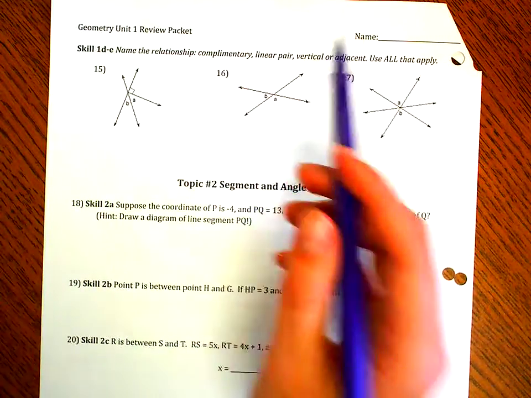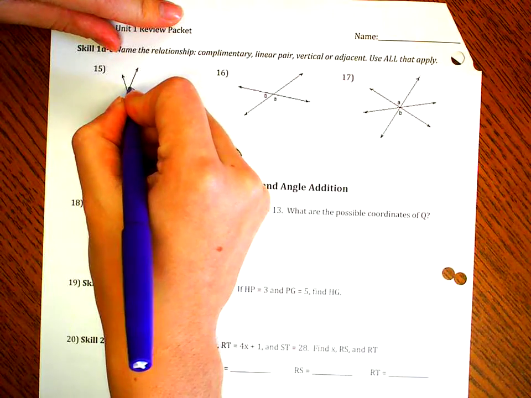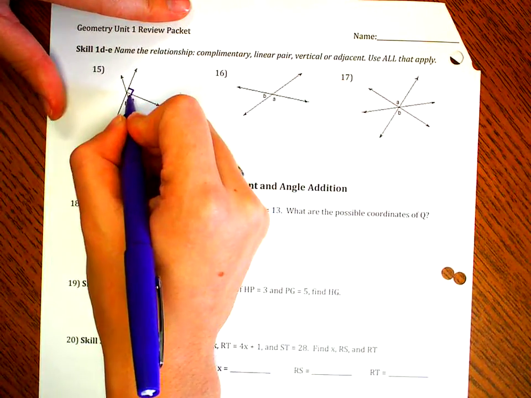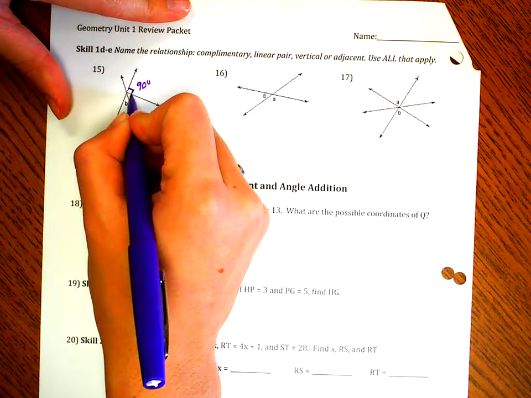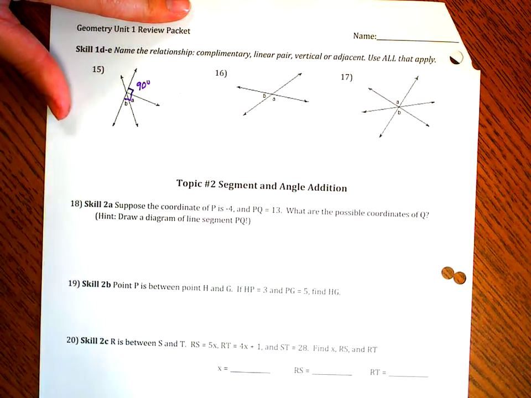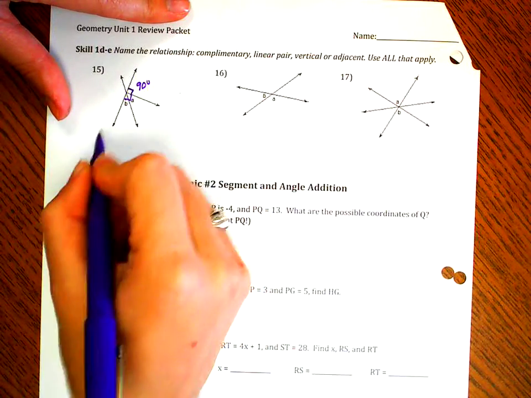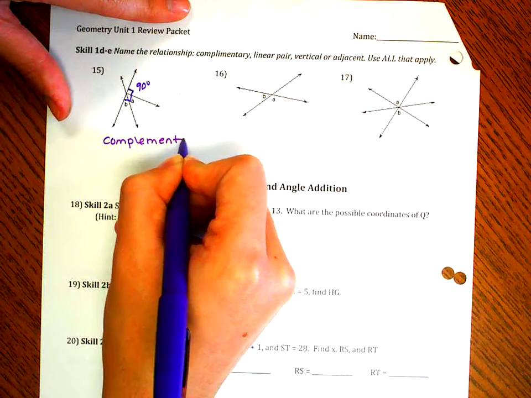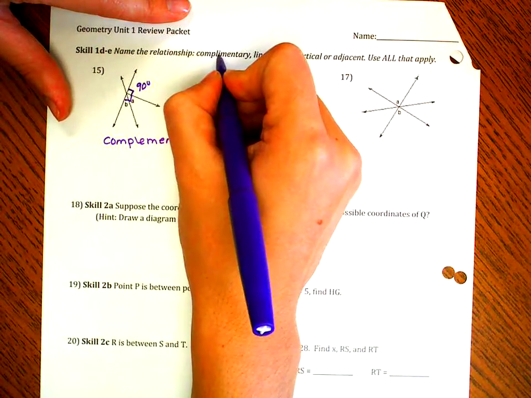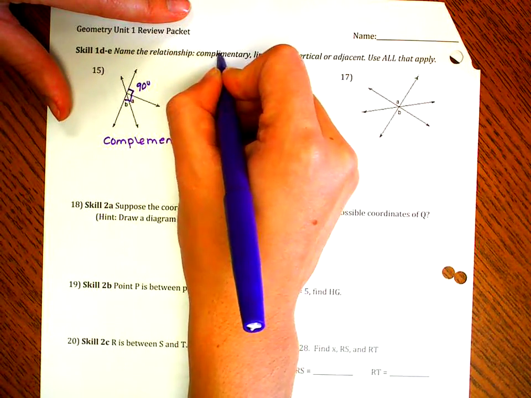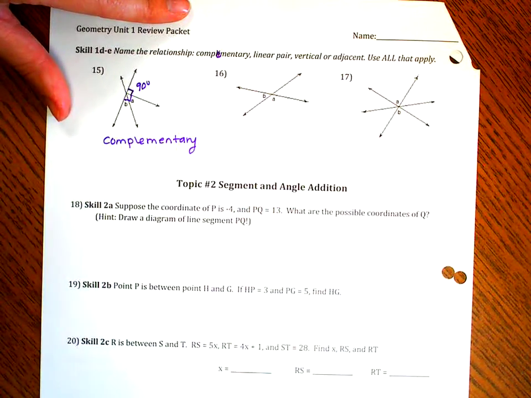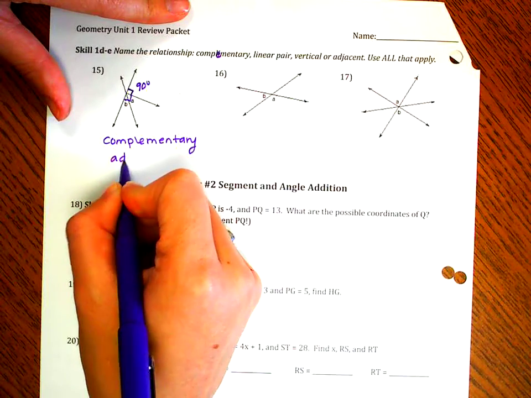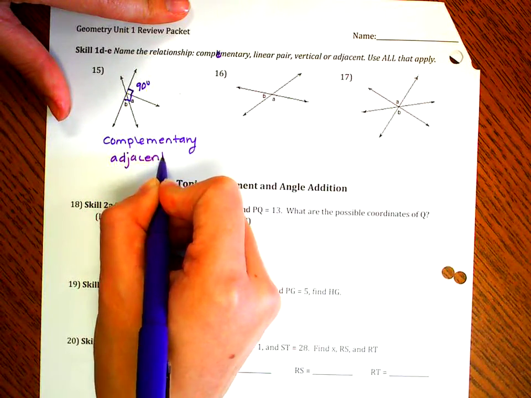Use all that apply. Well, if we look at number 15, we'll notice that we have this box that represents a right angle. Since this is 90 degrees, we know that this piece here on top of this straight line will also be 90 degrees. Whenever two angles add up to 90 degrees, we call that complementary. And something funny we did, you'll notice up here that it says an I. This means to complement something. It should be an E. Complementary means it adds up to 90 degrees. These angles are also next to each other. We call that adjacent. So these are also a pair of adjacent angles.